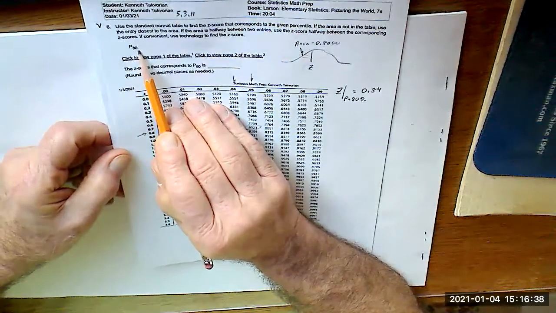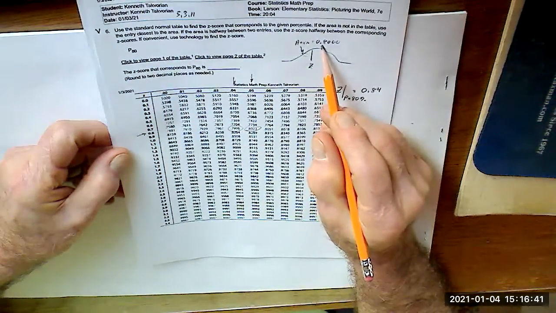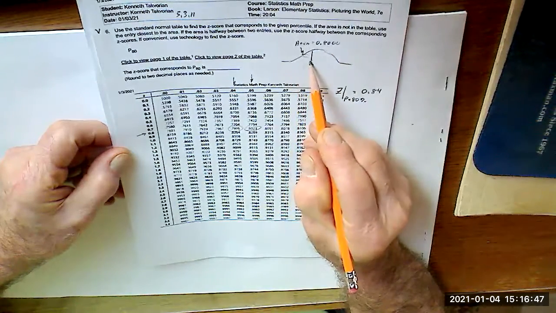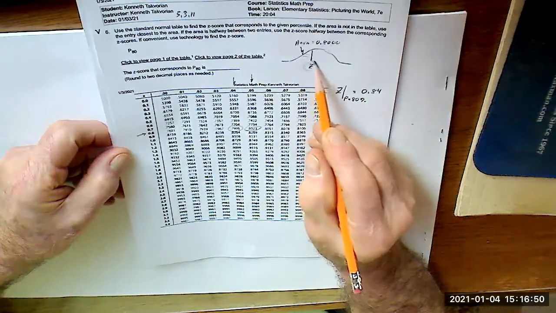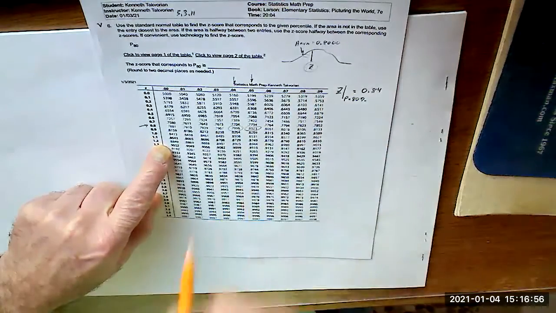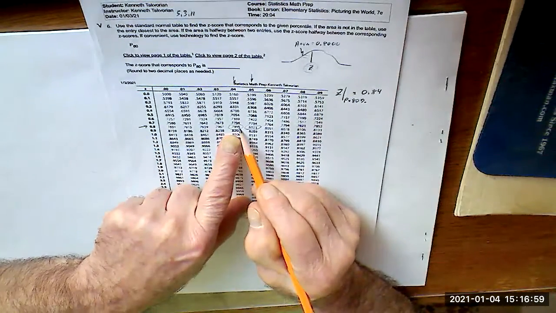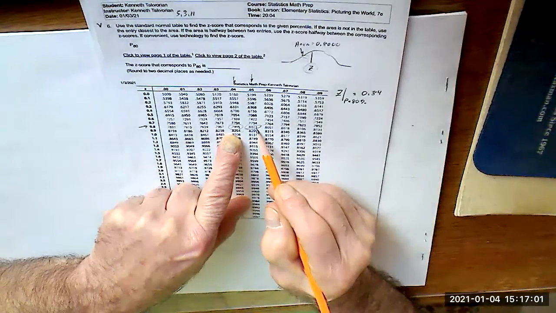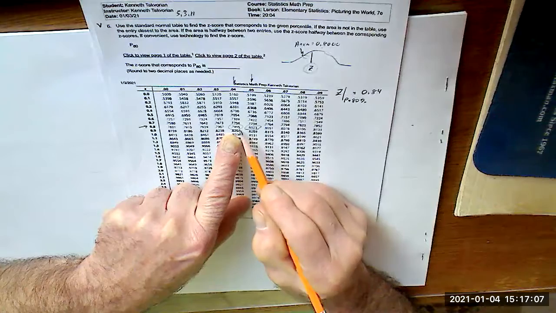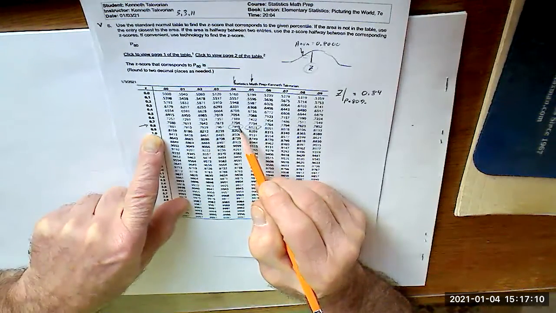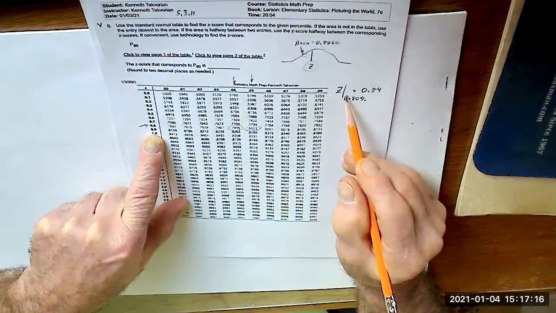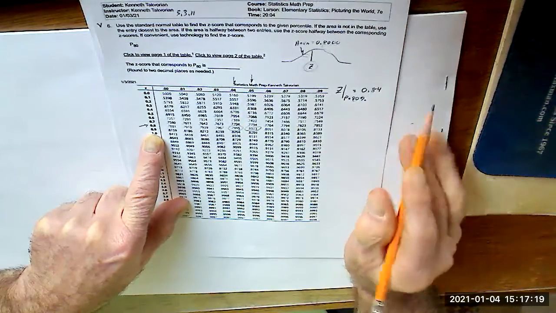Percentile is 80, meaning 80%. So the area underneath the curve is 0.8000. We want the area from the far left all the way up to here, and therefore we're going to calculate the z-score. Using my table and looking within the body, I see 0.7995 and 0.8023. 0.8000 is neither one, but it's closer to this. So the z-score corresponding to that is 0.84. So the z-score corresponding to 80% is 0.84.